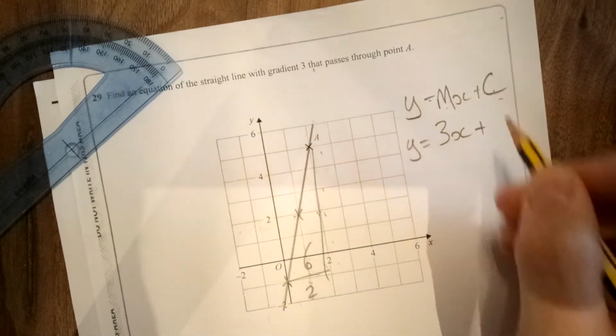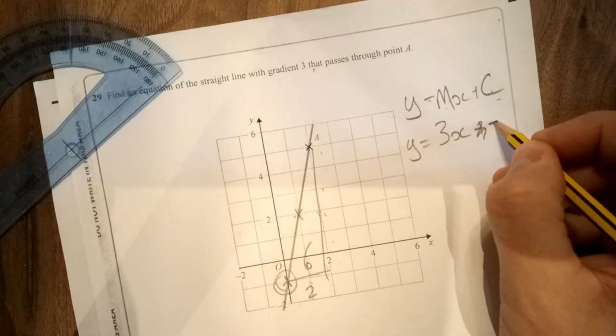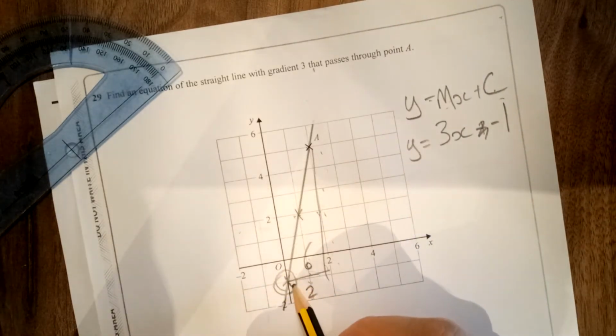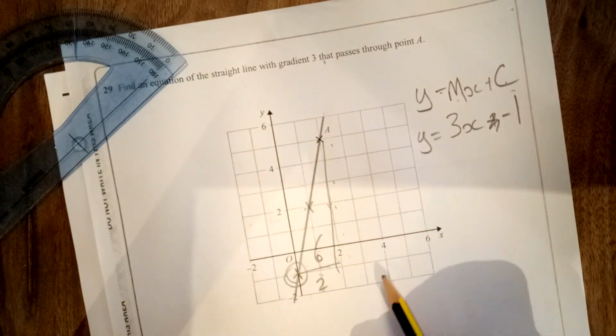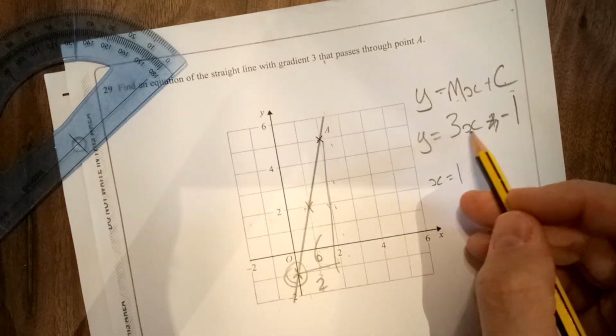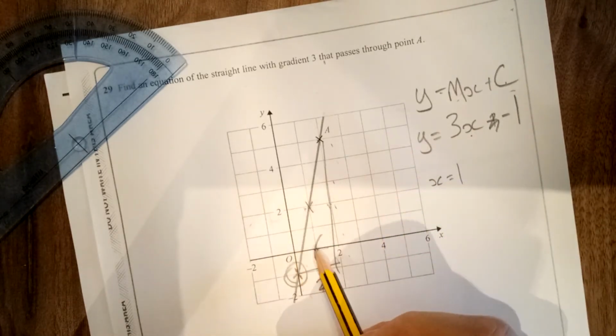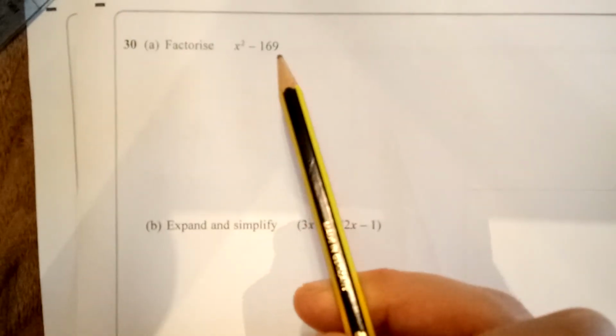Okay, my c is my y-intercept. My y-intercept is this value here, which is minus 1. So my equation is y equals 3x minus 1. If you wanted to test it, it will always work. Let's say x equals 1. So when x equals 1, 3 times 1 is 3, minus 1 is 2. Perfect.